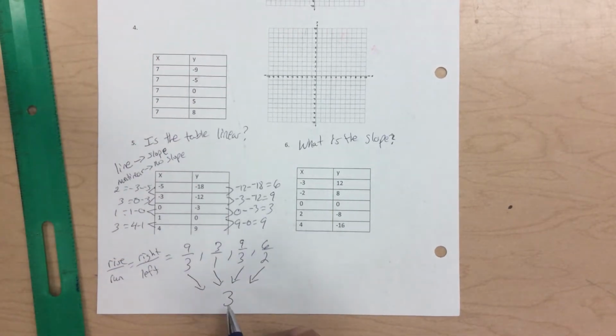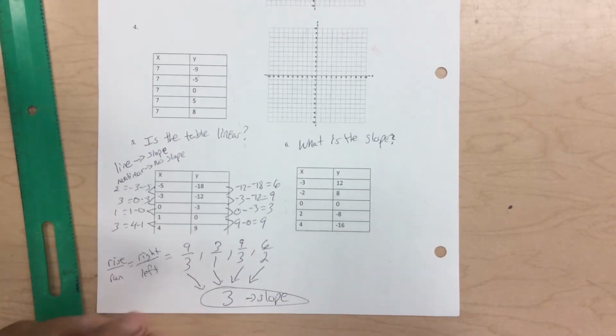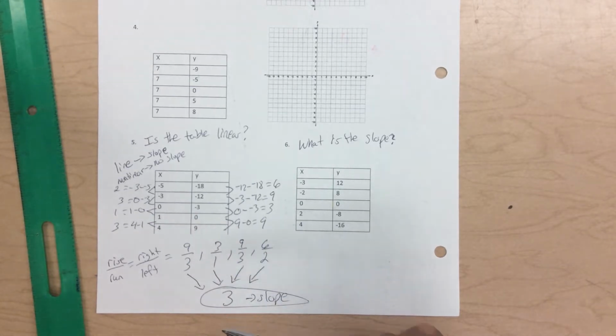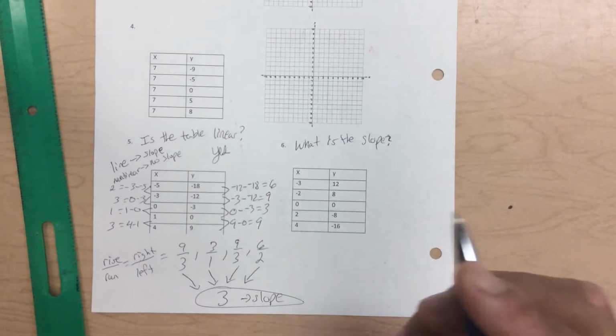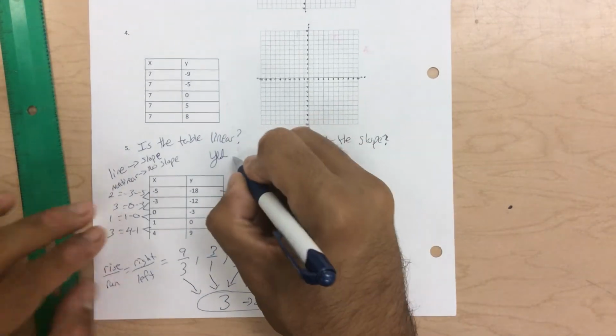So that means the slope is 3. So we said if there's a slope, it's linear. No slope, not linear. So we do have a slope. So this table is linear. So is the table linear? Yes, because we have a slope. Okay.